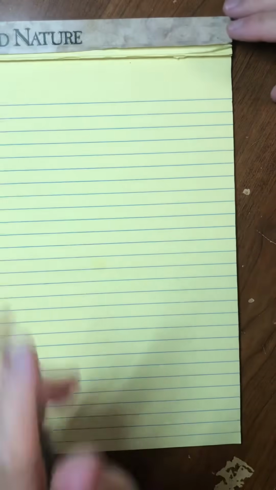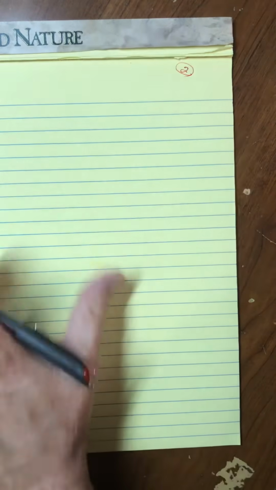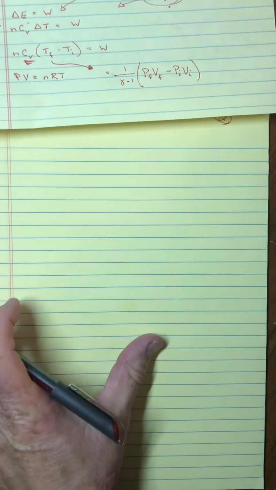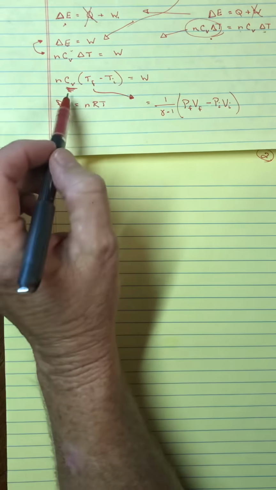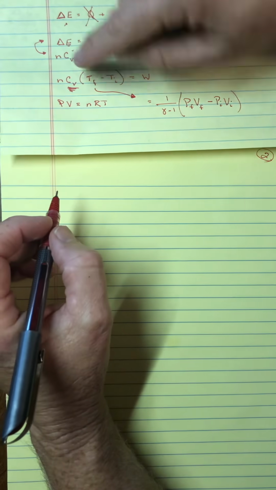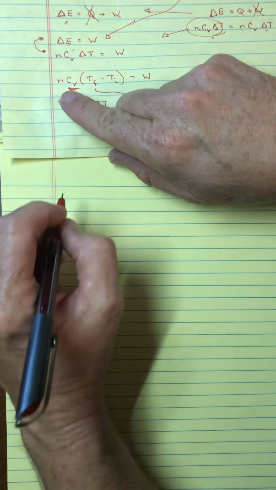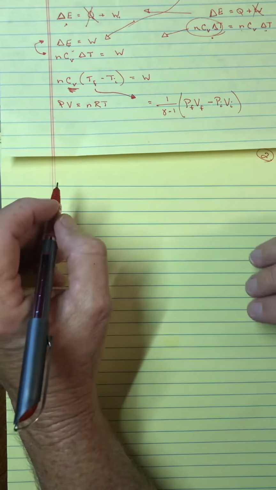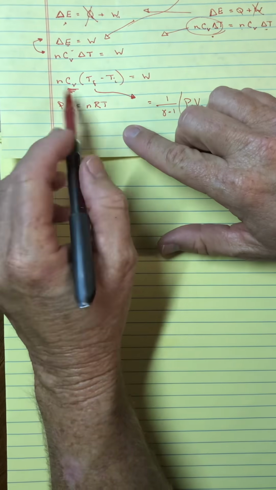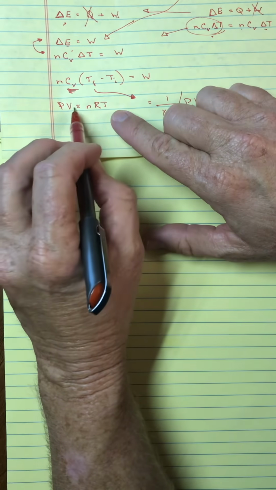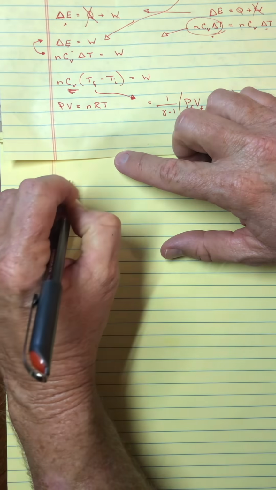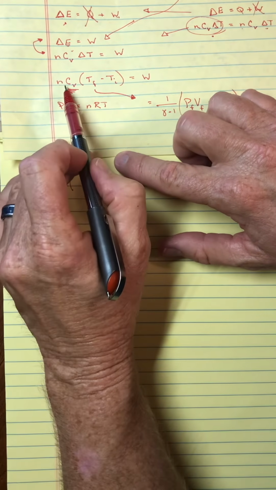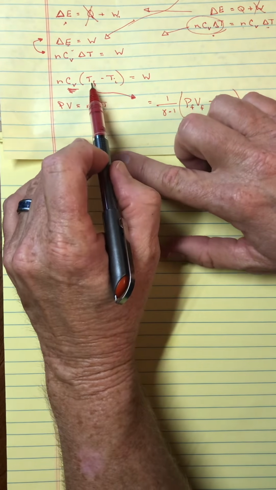And let me just jump over here and then to a page 2. But if I put page 1 right above here so I can see this, I could write something like this. Using the n and the T put there, and I'll just leave the CV alone for a moment. But this would be n times the temperature.